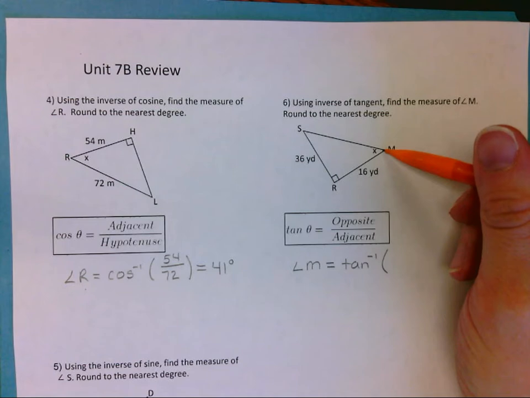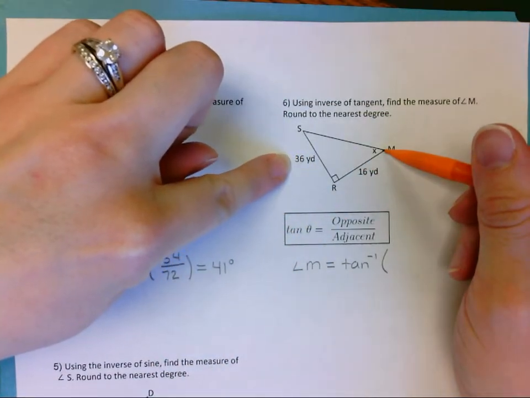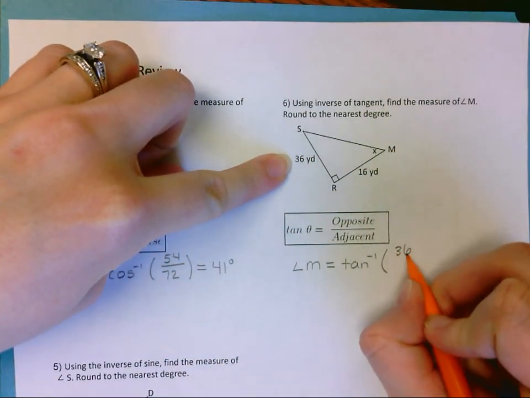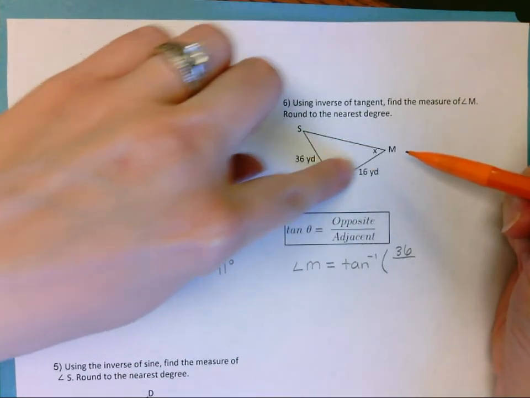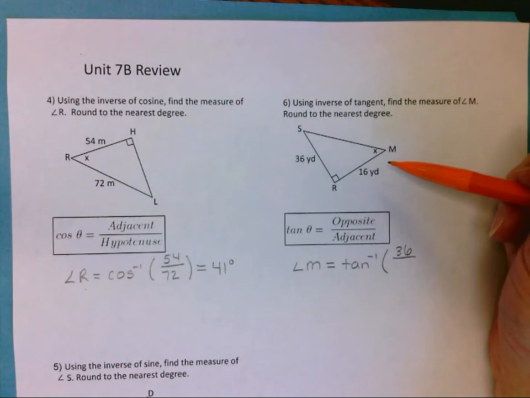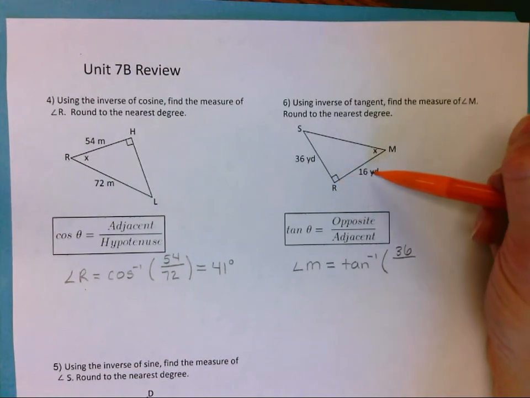From the angle, opposite is 36 divided by adjacent from the angle. Adjacent attaches the angle to the 90 degree, so that's 16.